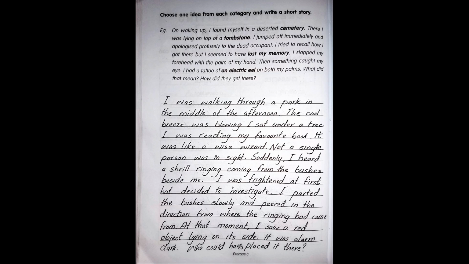Choose one idea from each category and write a short story. For example, on waking up, I found myself in a deserted cemetery. There I was lying on top of a tombstone. I jumped off immediately and apologized profusely to the dead occupant. I tried to recall how I got there, but I seemed to have lost my memory.